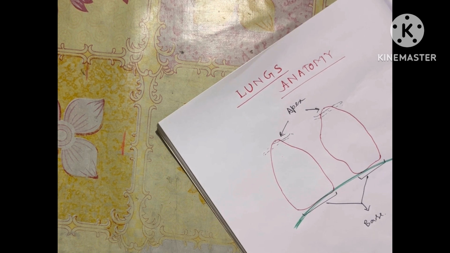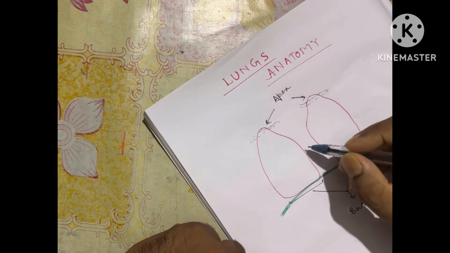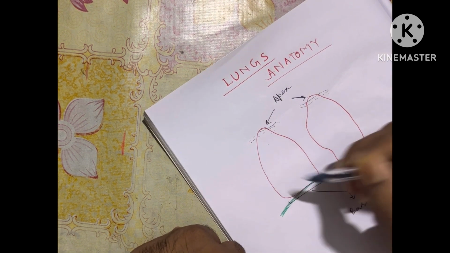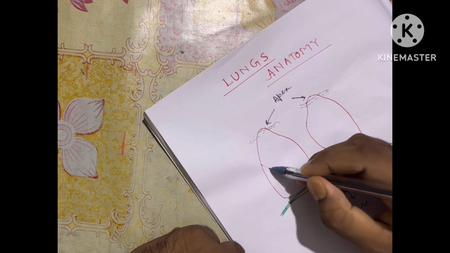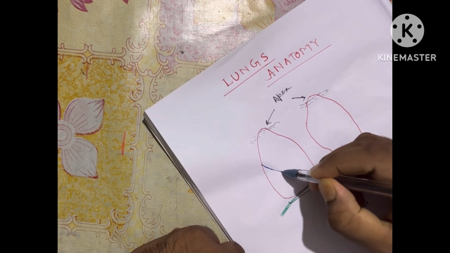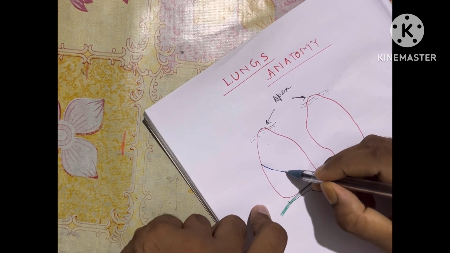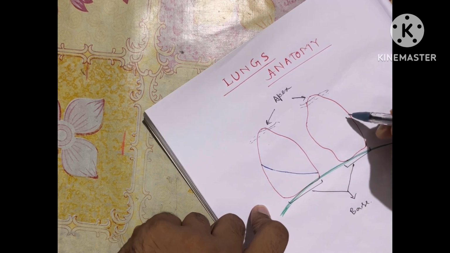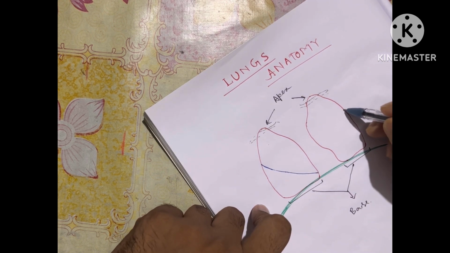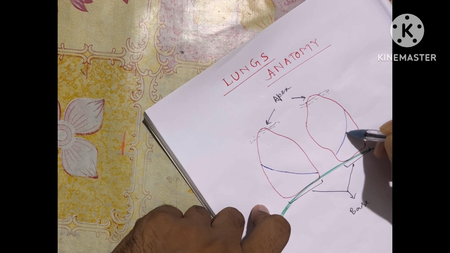Now we have different lobes in both lungs. The first feature that we have is called the oblique fissure. In both lungs we have one oblique fissure.